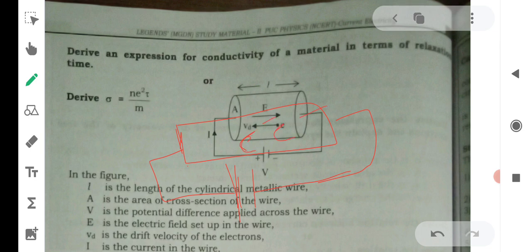These free electrons will drift in the direction opposite to the electric field, and this drifting of electrons gives the drift velocity. So in definition we can write: drift velocity means the average velocity with which these free electrons drift in a metallic wire when a potential difference is applied across its ends.